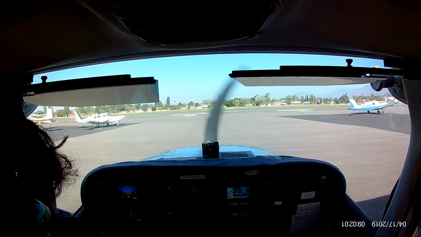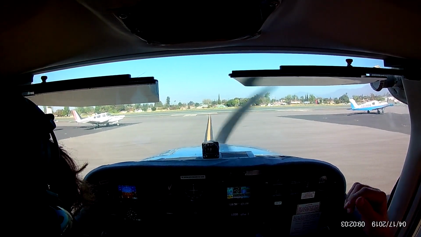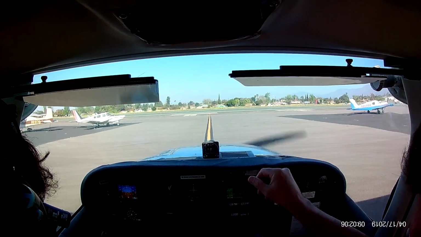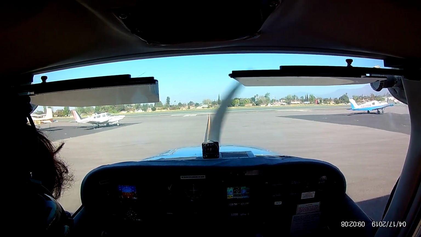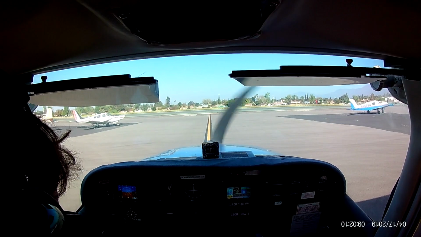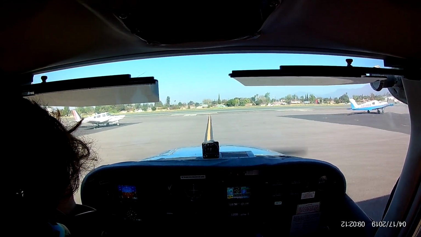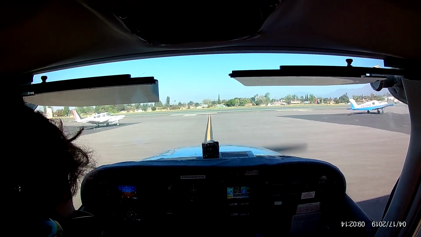Okay, so back to our checklist. Cessna 4 Whiskey Papa, runway 19er, taxi Alpha. Taxi to runway 19er. All right, so now we need to set the altimeter. Now notice, the altimeter setting has changed a lot. What does it say the current altitude is?